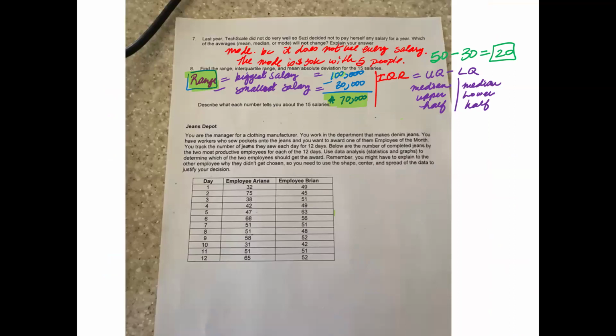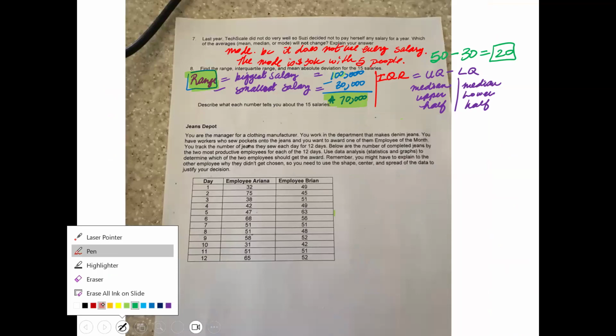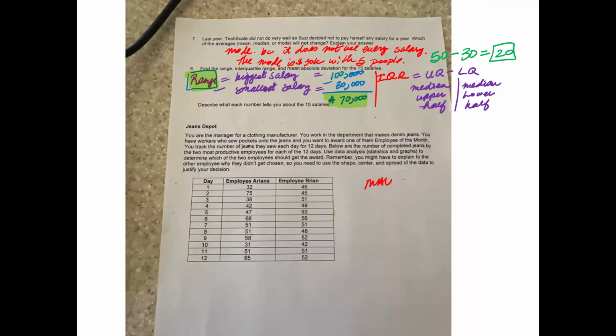So let's write it here. MAD. You take each salary, and there are 15 of them, minus the mean, and you put an absolute value on it. You need to do all of them. Then you add them all together and divide by 15 because there are 15 employees.